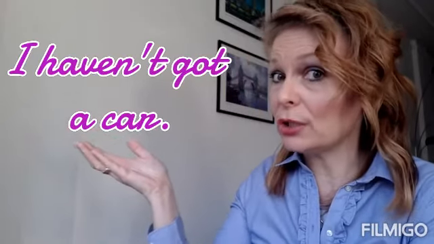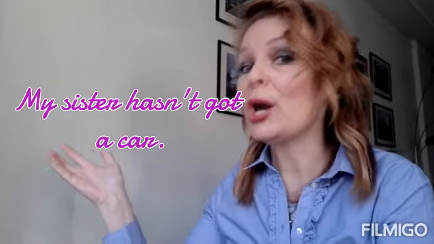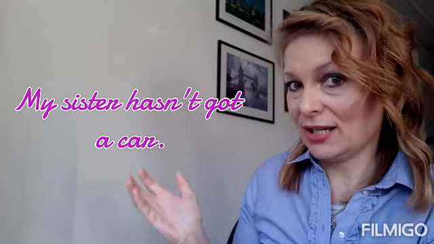Always to express possession, or in this case, the lack of possession or no possession whatsoever. So by saying the same thing, describing the same situation, it will sound, I haven't got a car and my sister hasn't got a car.